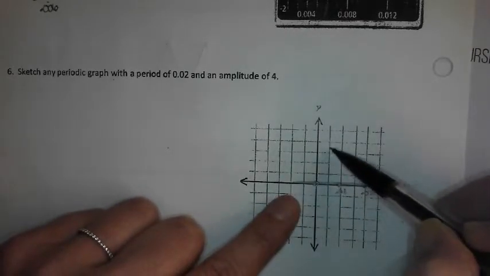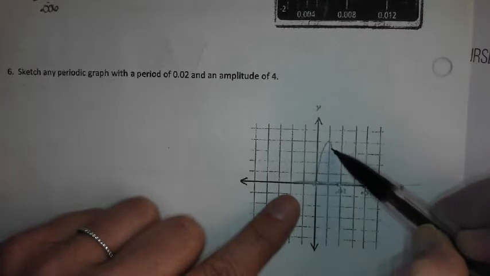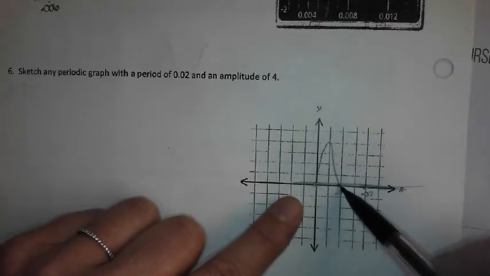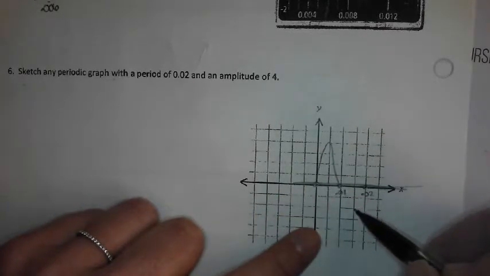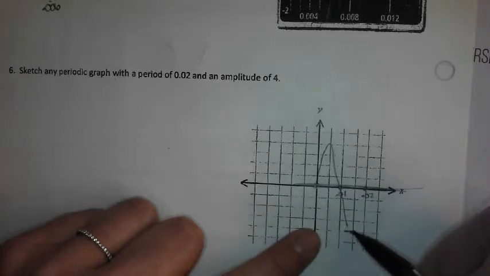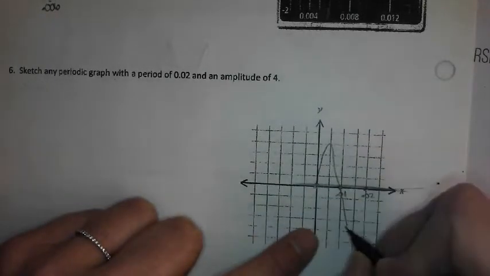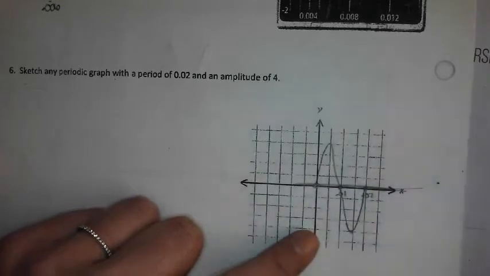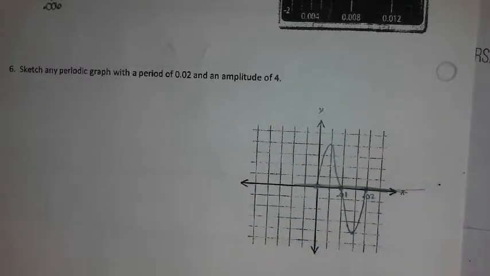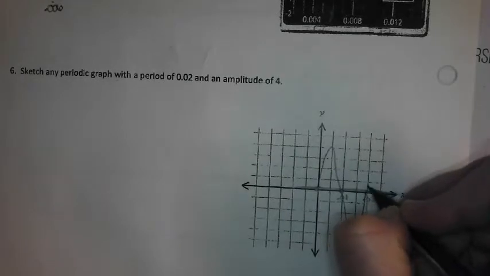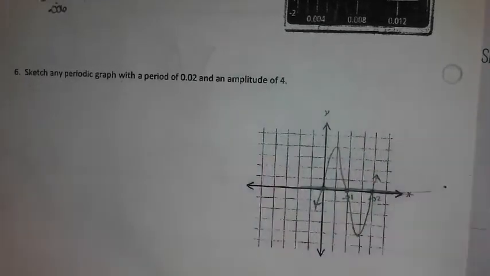I'm going to go up 4 and back down 4. And then below by 4. And back up. And then I would continue that pattern. So I'll just put an arrow on both ends as if it goes on infinitely, but I just gave you one cycle of it. Does that make sense?